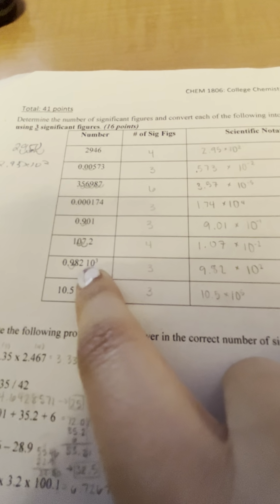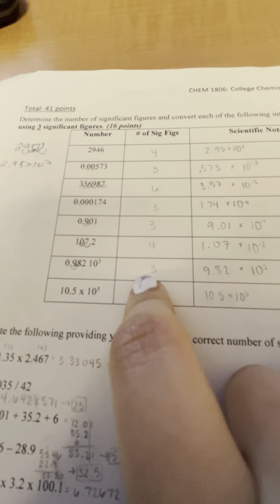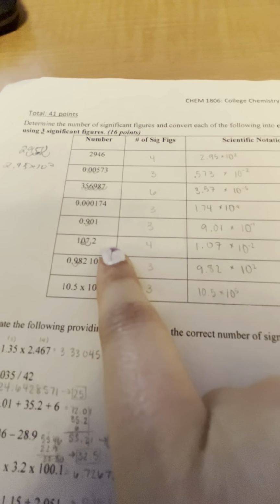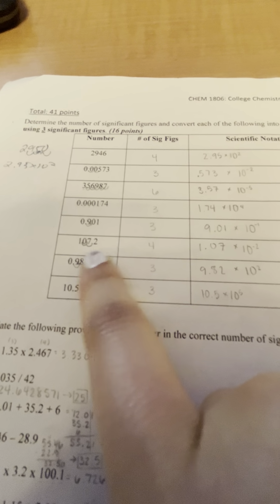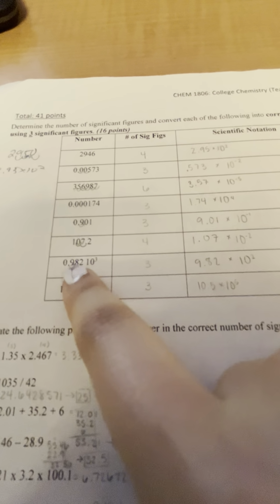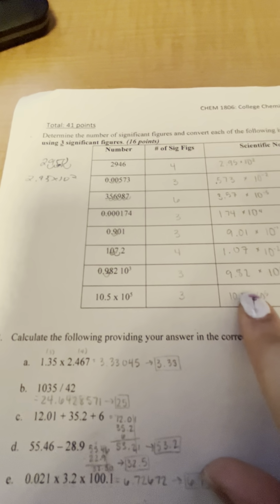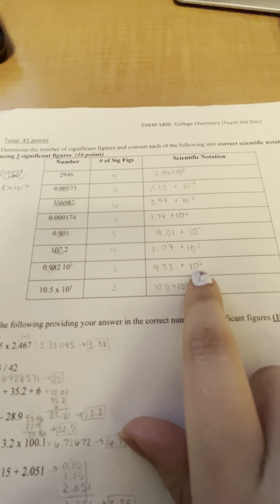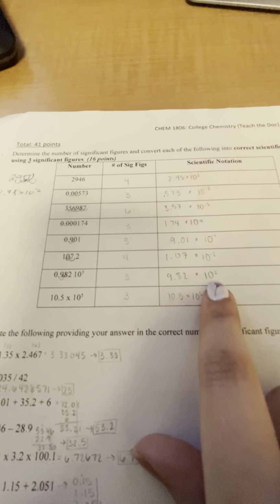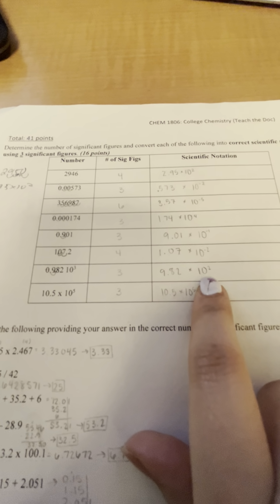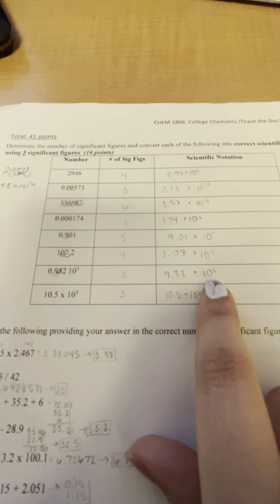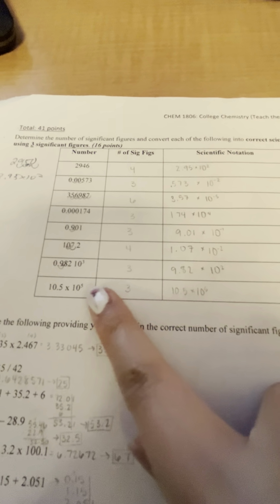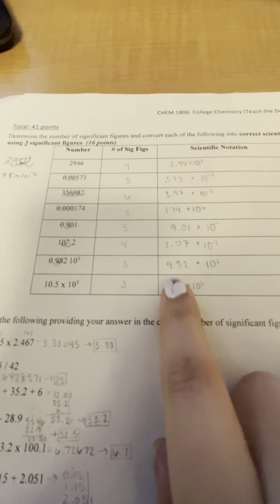0.982 to the power of 10. I put 3 because honestly that 0 in the front doesn't count because it's the beginning, and then the 10 right here doesn't really count either, and I moved it over 1 space. But it's 10 to the power of 2 because my tutor told me that 10 to the power of 1 does not really exist, and if I plug it into the calculator then I would get this number, so then that's why it's correct.